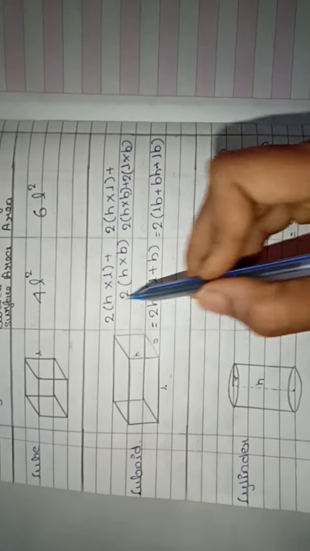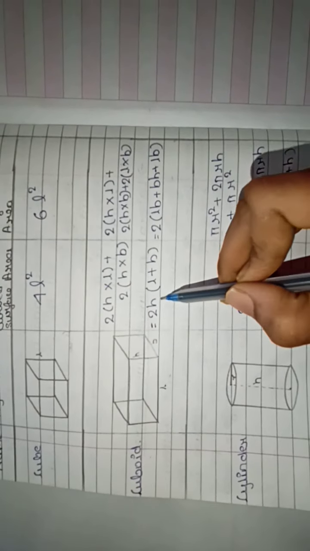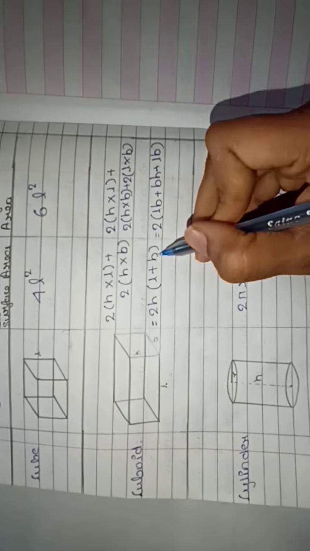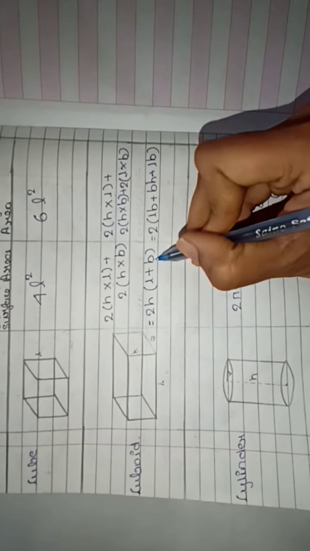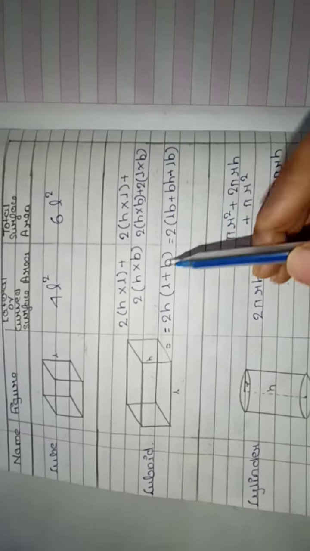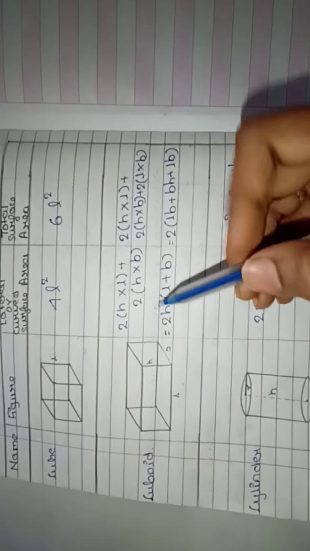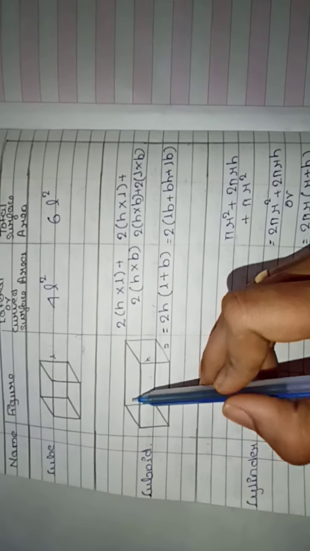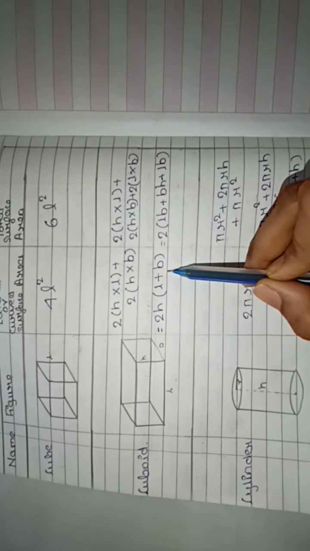The 2h is common, so we take 2h common, and what is left inside? Length plus breadth. So the lateral surface area of a cuboid is 2h(l + b). Whenever you are not able to remember the formula, just draw the diagram and you can see that the top and bottom have to be excluded. Which 2 things do we exclude? Then we can derive this formula.